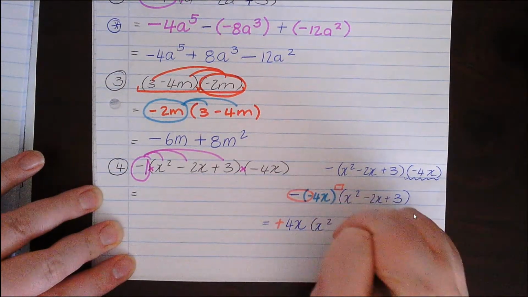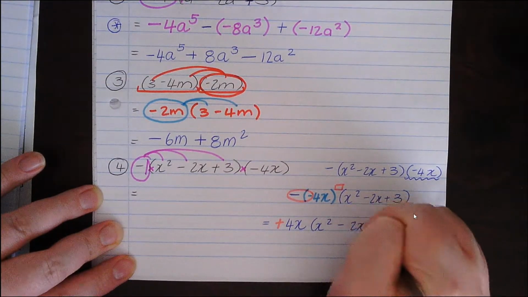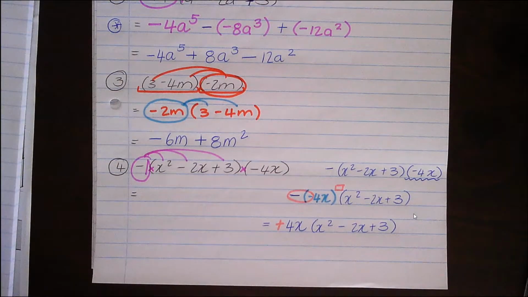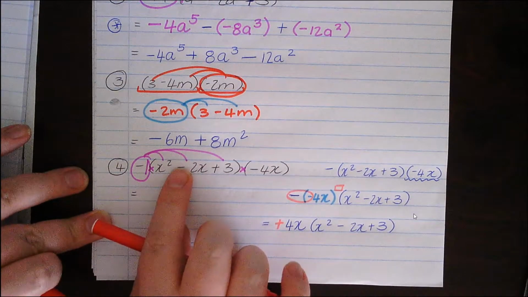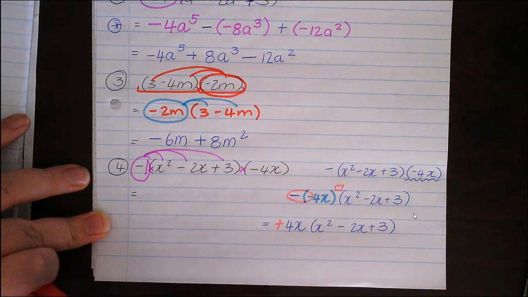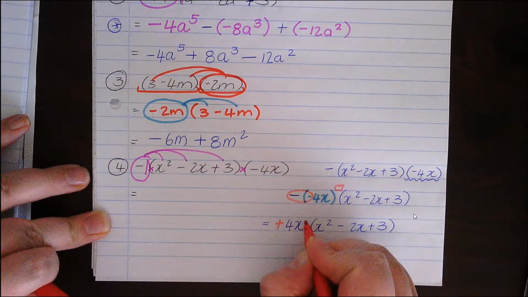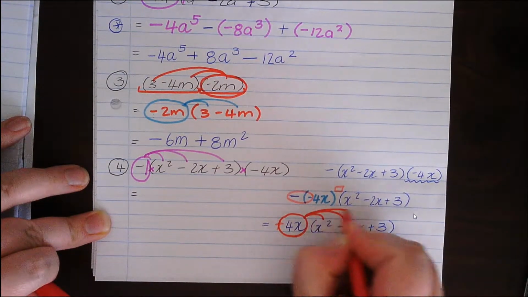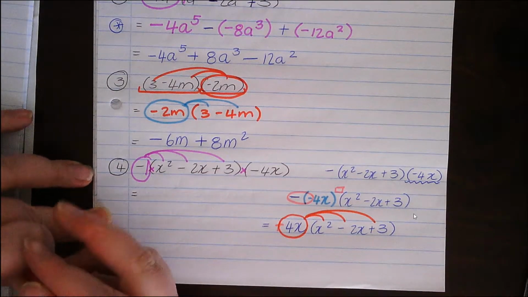That's x squared minus 2x plus 3. Okay, and now I'm going to distribute. You can do it this way. There's no problem doing it that way. If you want me to show you that way, please let me know. But this makes it easier. We're going to take that whole thing and distribute it in there, there, and there.